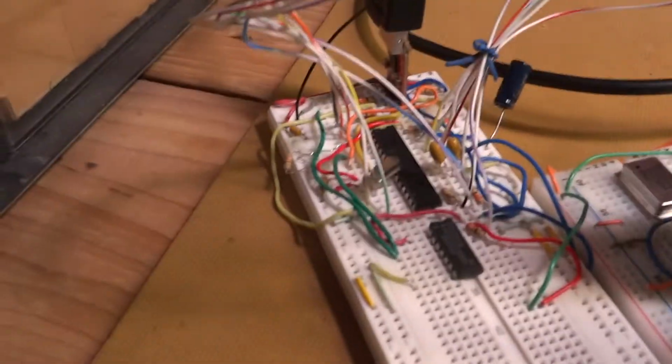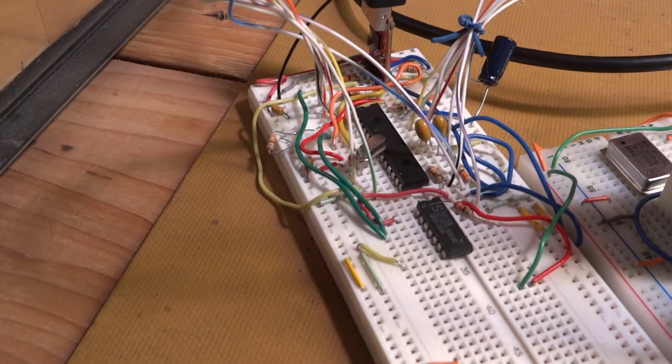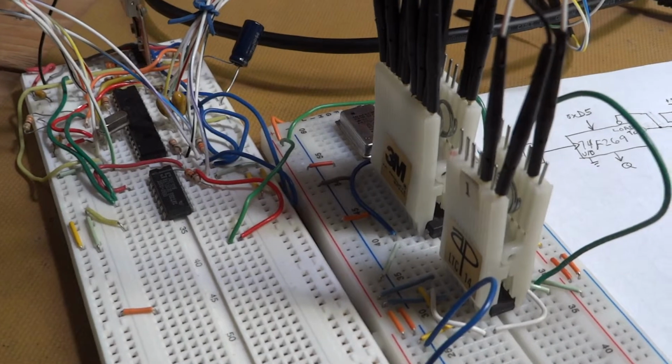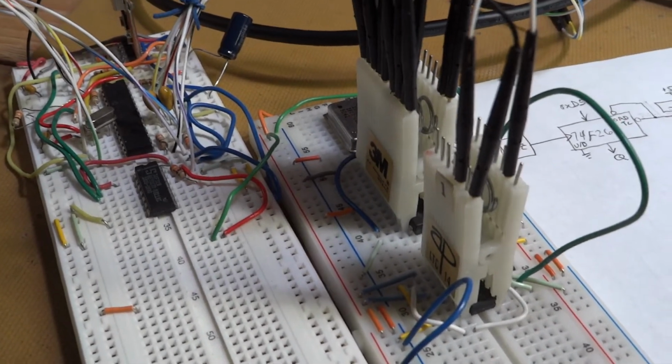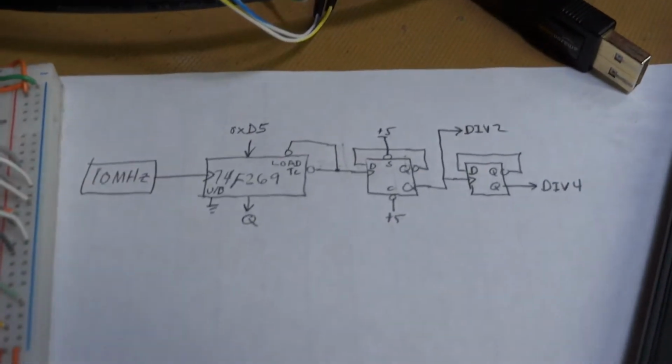Alright, this is my 16 channel dsPIC based logic analyzer and a little circuit composed of an 8-bit counter and 2 D flip-flops to show an example. It's a little block diagram.